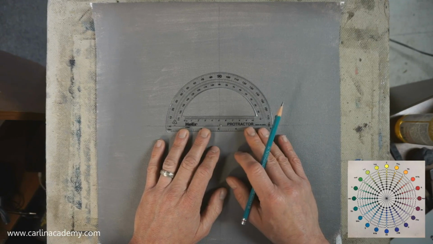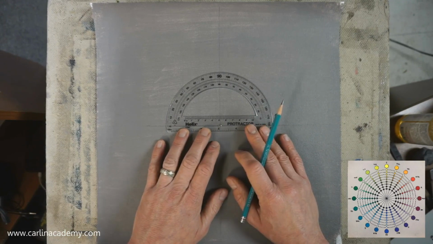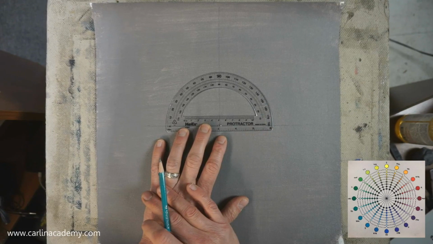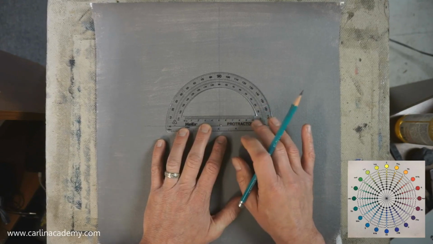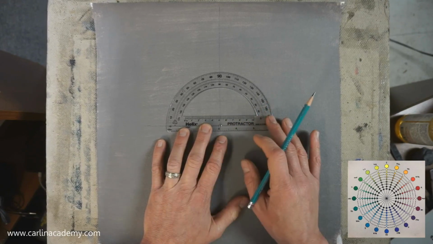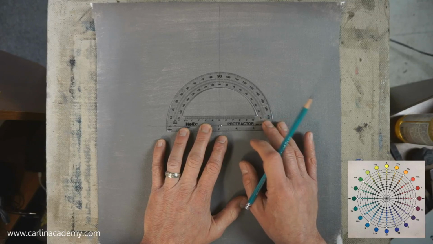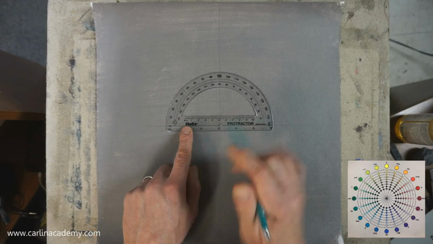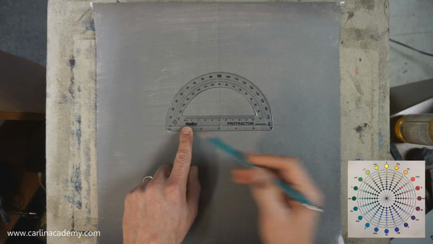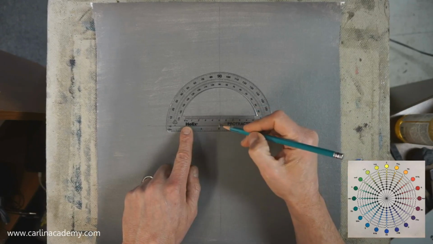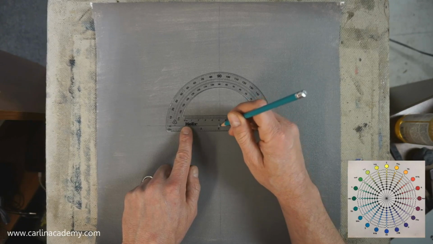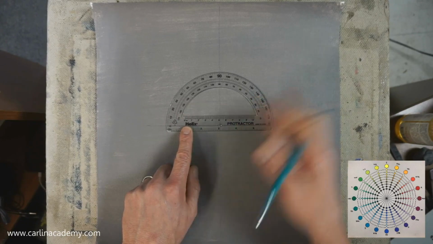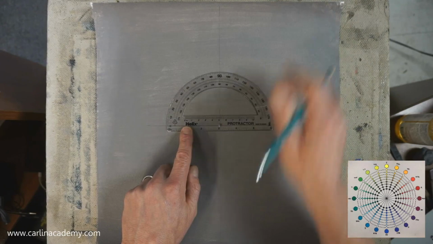If you don't, it's 99 cents and can be picked up at Walmart, anywhere. I'm sorry, a protractor. I said compass, protractor. Get yourself a protractor. We're going to lay the protractor across the horizontal center, so that the opening is dead center in the middle of my canvas here.